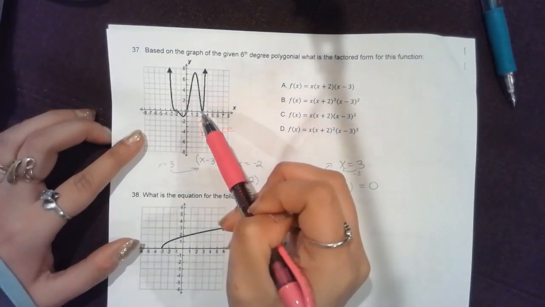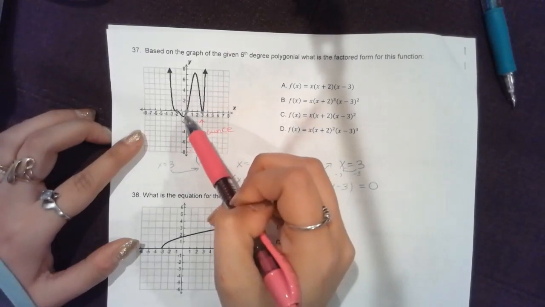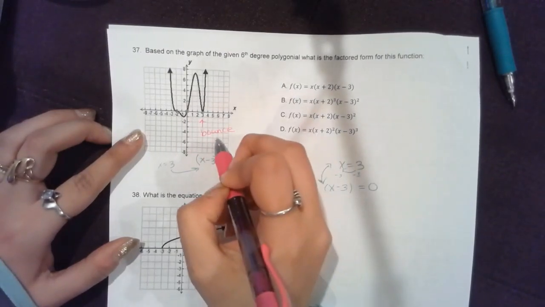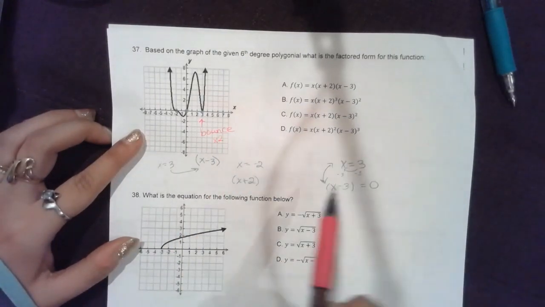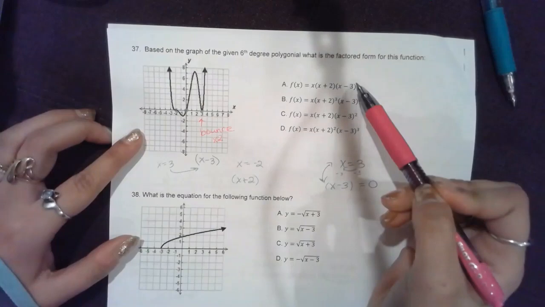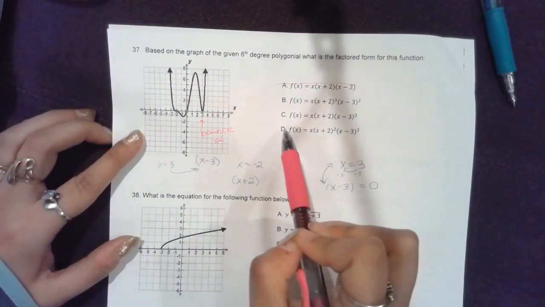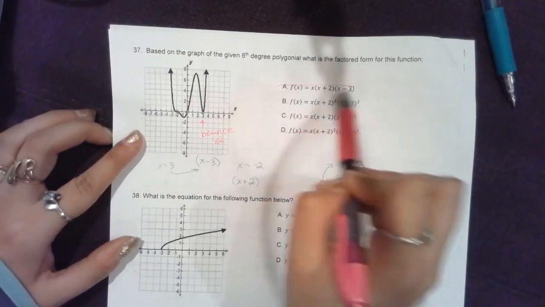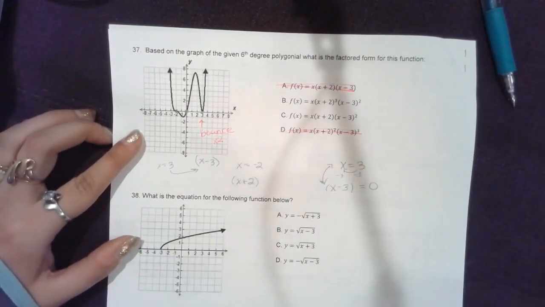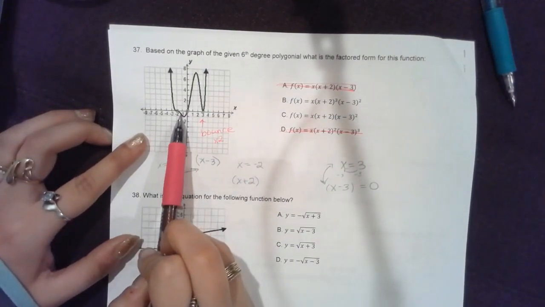So we don't physically go through it. When you have a bounce, it's a multiplicity of 2. So we have something being squared. So at x minus 3, we need a square, which means we've now eliminated option A and option D. Those are now out of the picture. Okay. At 0, it just goes through. So at 0, there's no exponent, which is why they have just the x's.